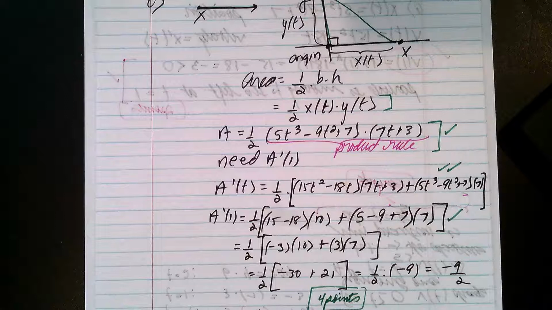This half is a constant, and so we've got a constant times this function, okay? 1/2 times this expression here. How are we going to find the derivative? You know it. Product rule.